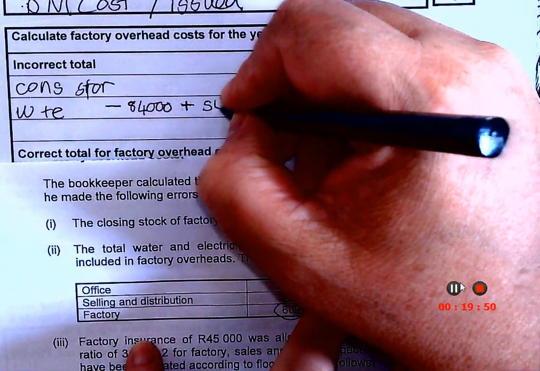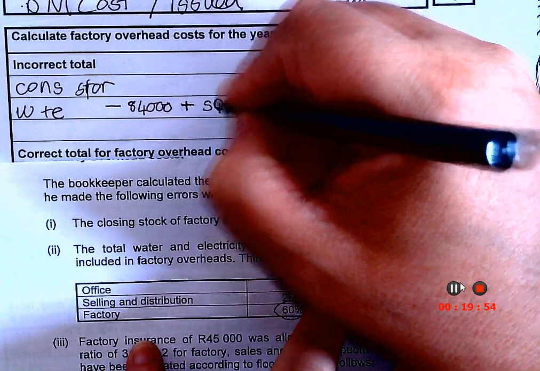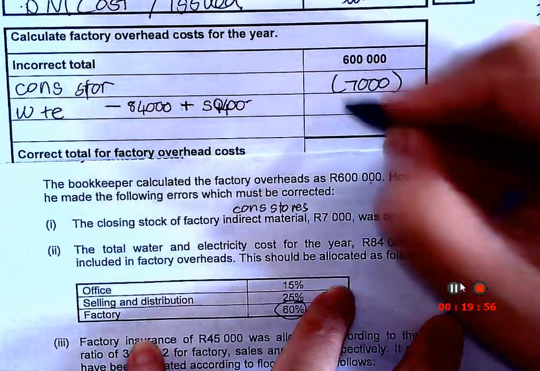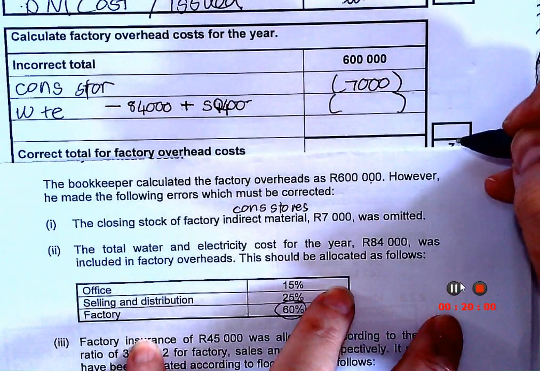So in other words, 50,400. Yes. Okay. So in other words, I'm going to minus that difference. What's the difference?